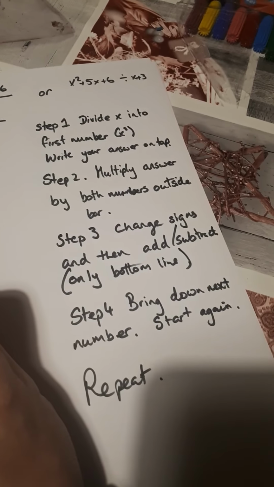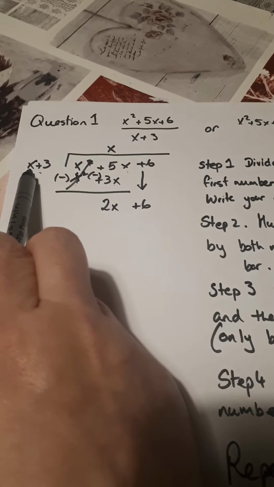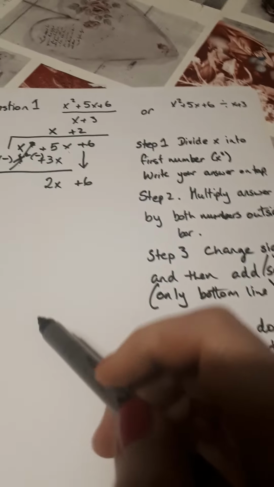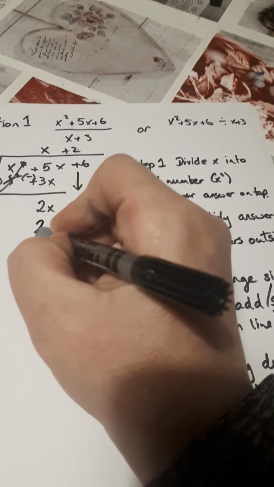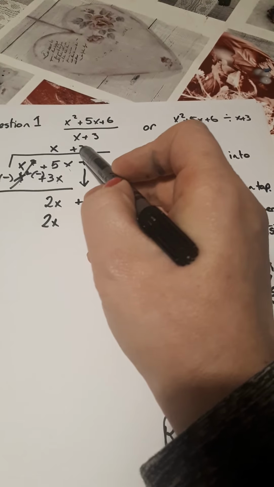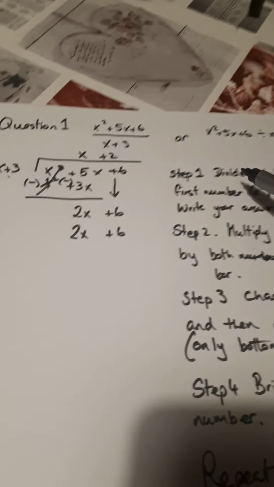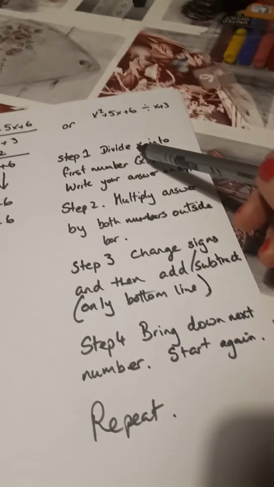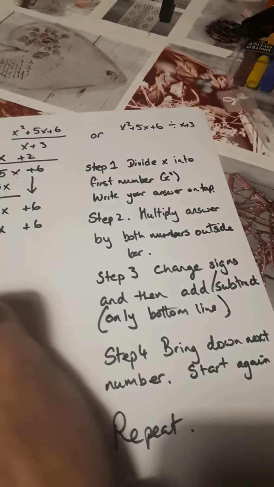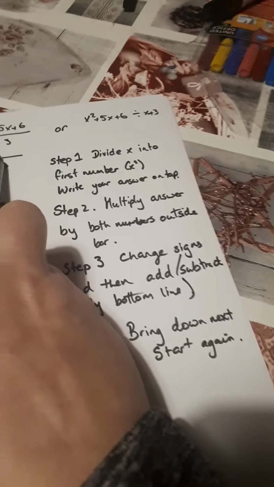So I'm back to step 1. I divide x into this. So x into 2x gives me a plus 2. I multiply the plus 2 by the x, which gives me a 2x. I multiply the plus 2 by the 3, which gives me a plus 6. So if you look, step 1, I divided the x into the first number, and I wrote my answer on top.